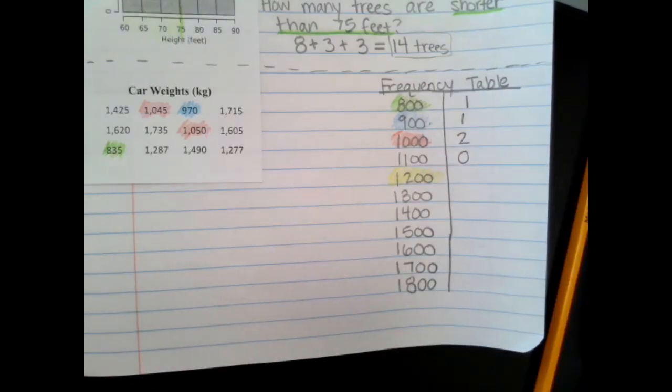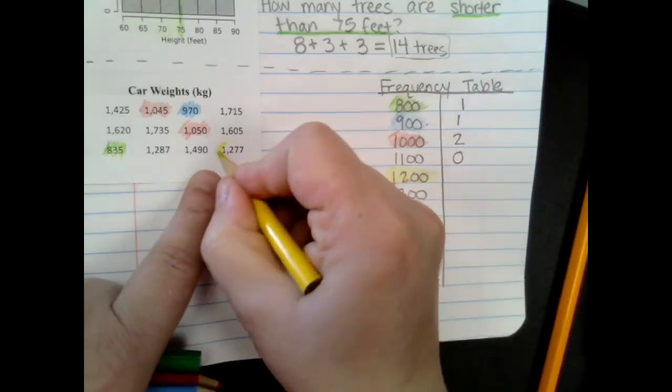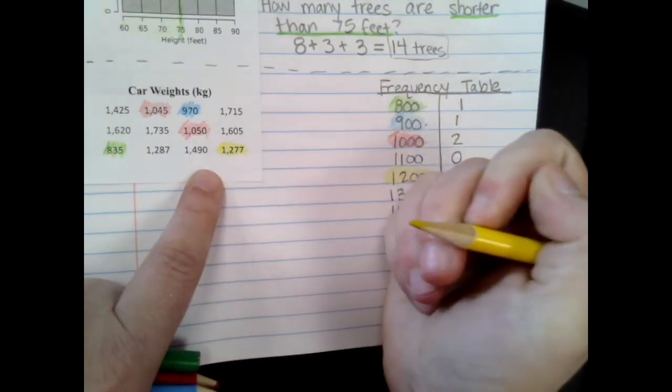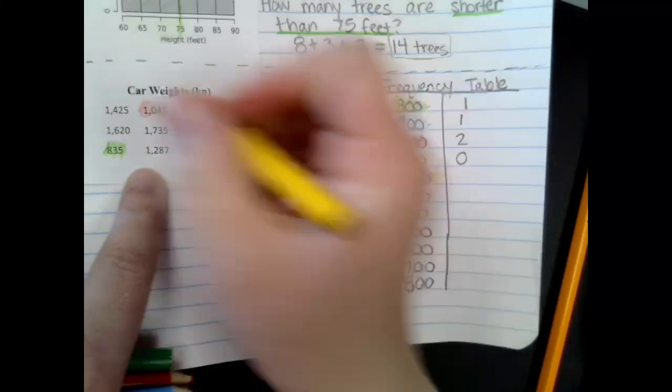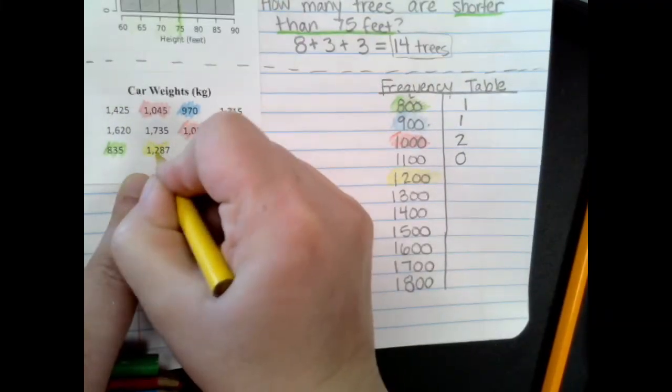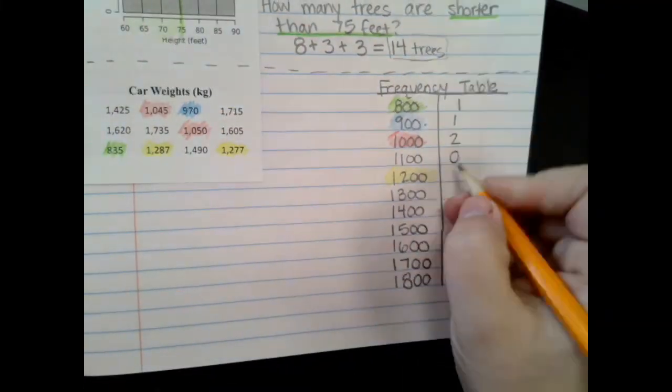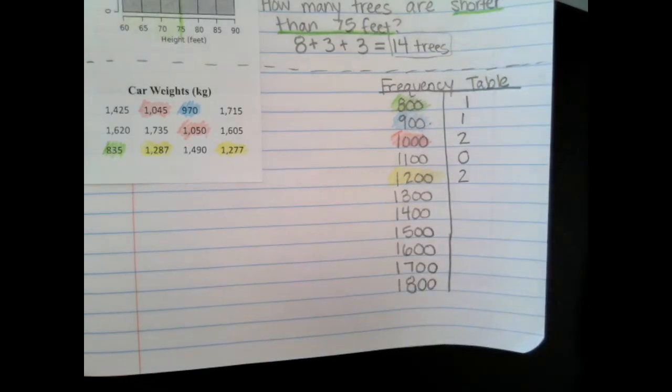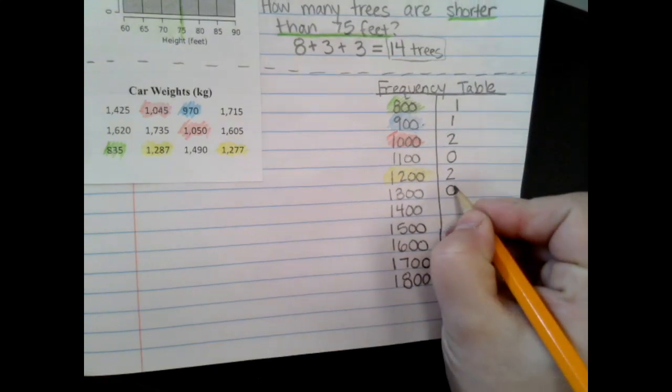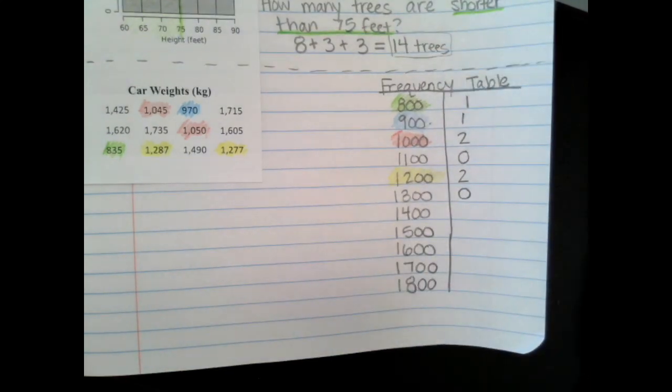How many? 2. 1,277 and 1,287. Okay, any 1,300s? Nope. Okay, 1,400s? Yep.